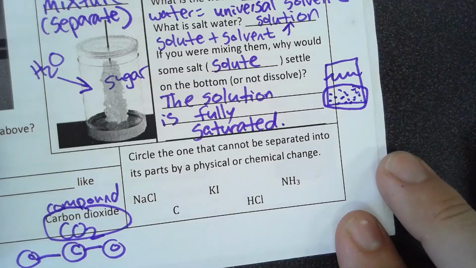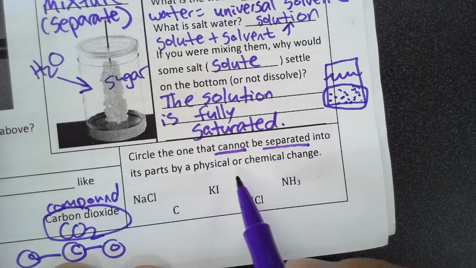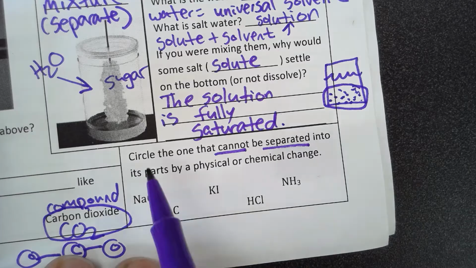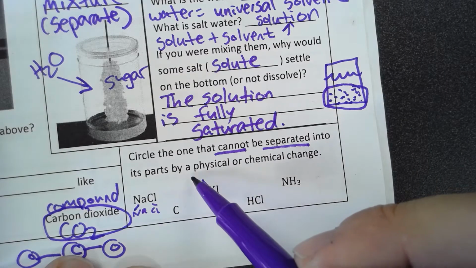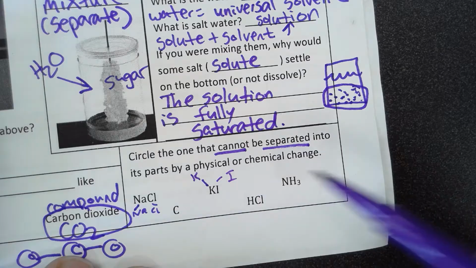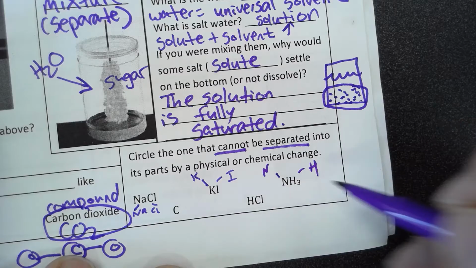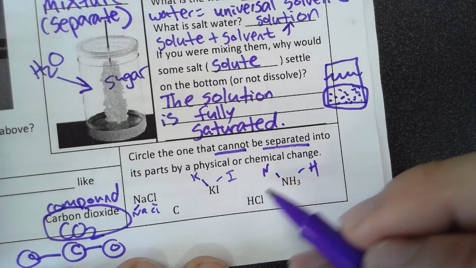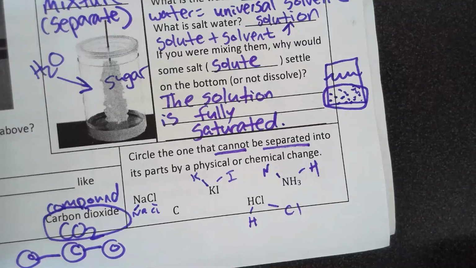Okay, circle the one that cannot be separated into its parts by a physical or chemical change. So which one of these cannot be separated? This one has two elements, so I can separate it into Na and Cl. This one I can separate into potassium, K, and iodine. This one I can separate into nitrogen, N, and hydrogen, H, if I wanted to add heat and break the bonds up. Hydrochloric acid I can separate into hydrogen and chlorine. I can break up those bonds.